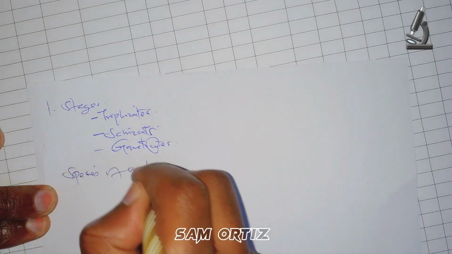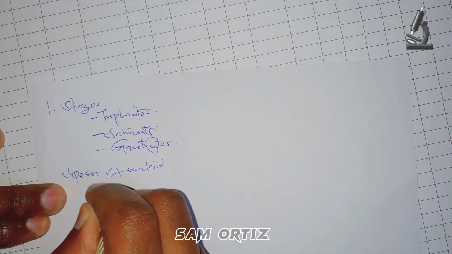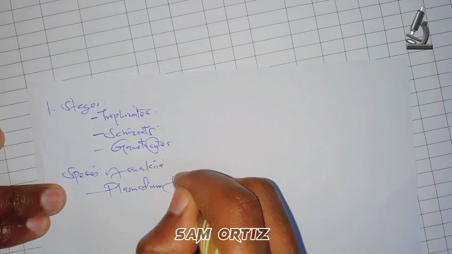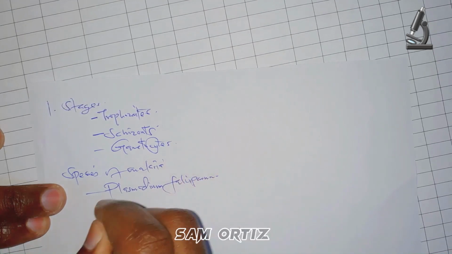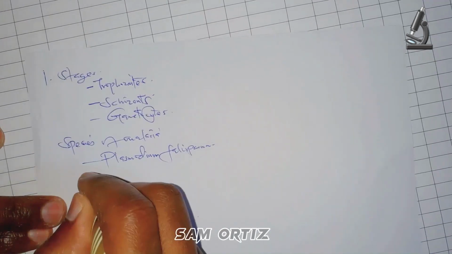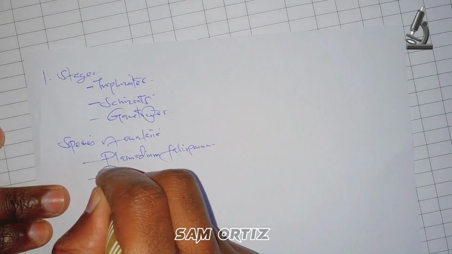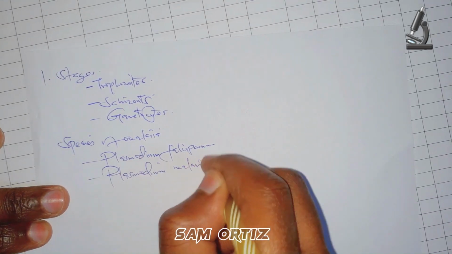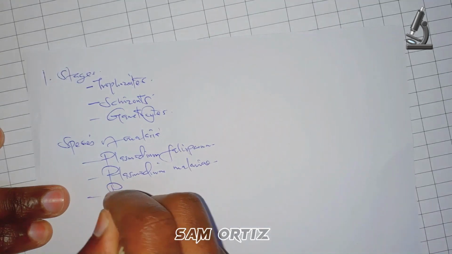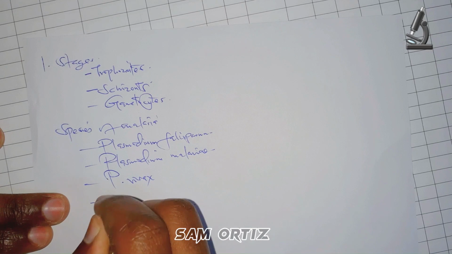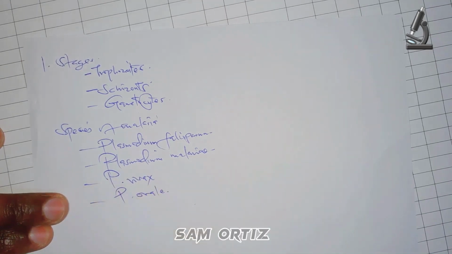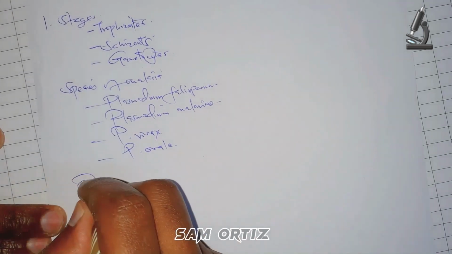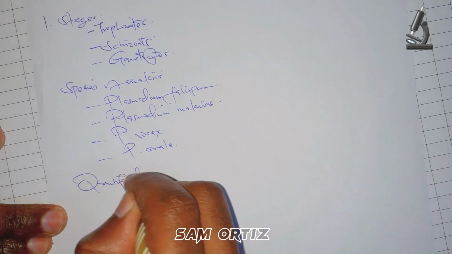Merozoites are not quite easy. Then the species of malaria that are well known, we have Plasmodium falciparum. This is common in western parts of Kenya, and it's very common in Kenya actually. The next one we have Plasmodium malariae. The third one we have Plasmodium vivax. The fourth one we have Plasmodium ovale. We have the fifth one, Knowlesi, but it's still under research, so we don't know it better.